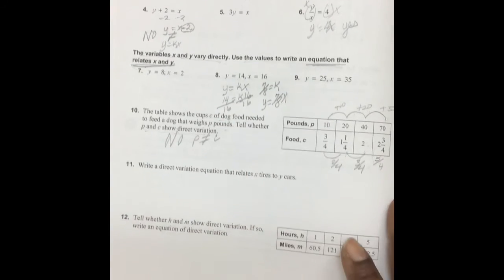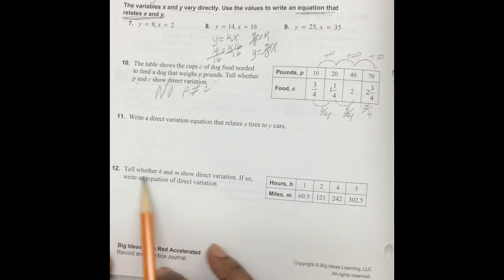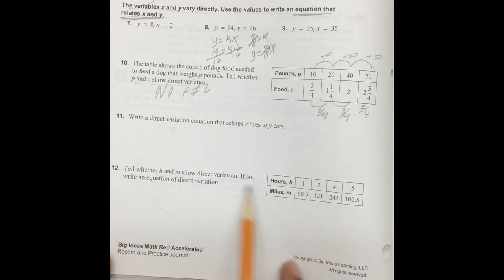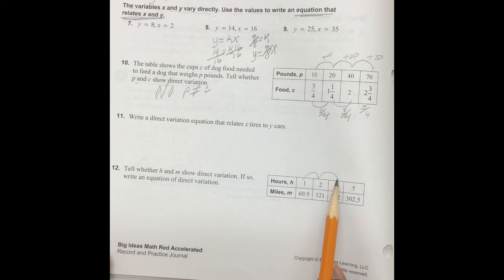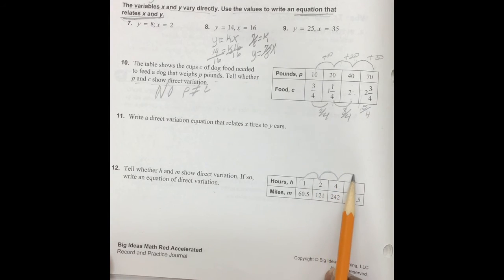Let's look at number 12. Tell whether or not H and M show direct variation. If so, write an equation. So you have 1, 2, plus 1, plus 2, plus 1.